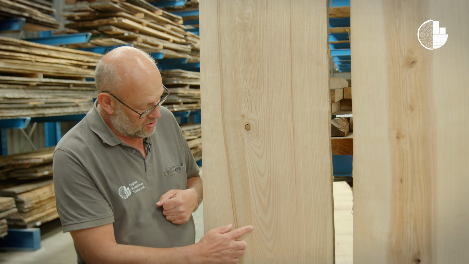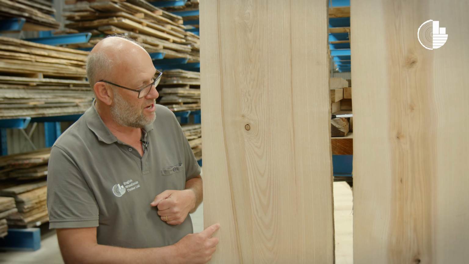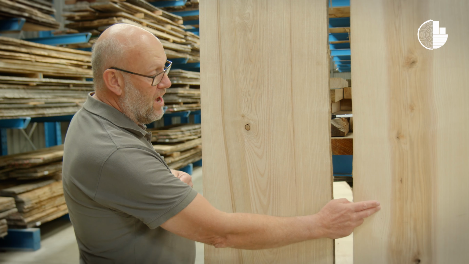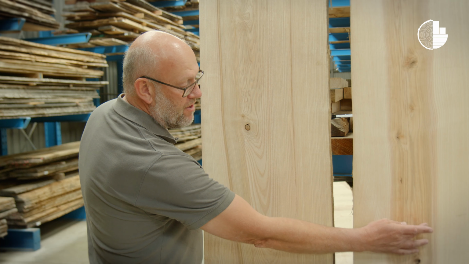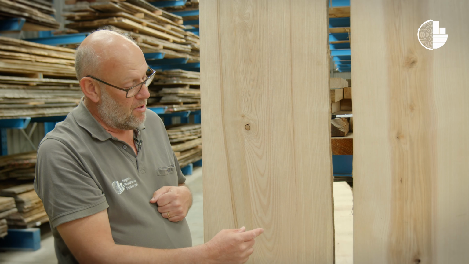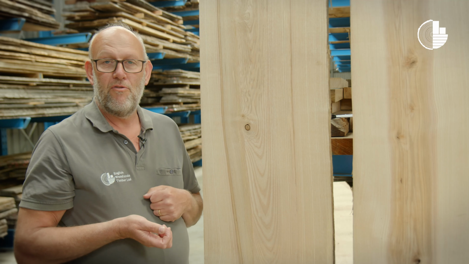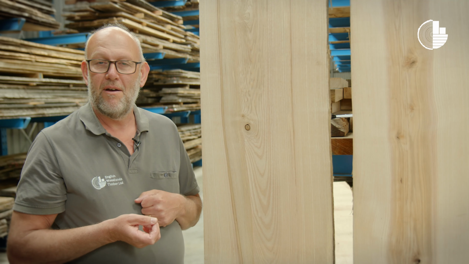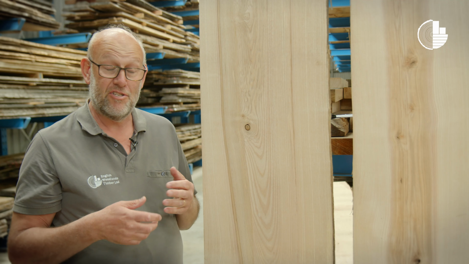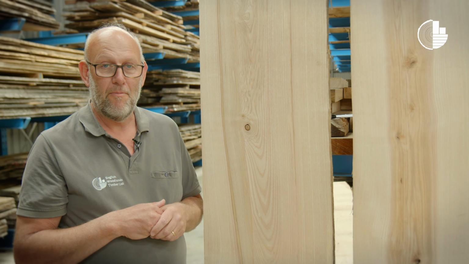It has a small touch of colour here, and then white again to the outside of the tree. On this board, again, we have white, but also we have some natural colour in the bark. The colour comes through the minerals that the tree draws up as it grows, and that's determined by the soil that it's growing on.